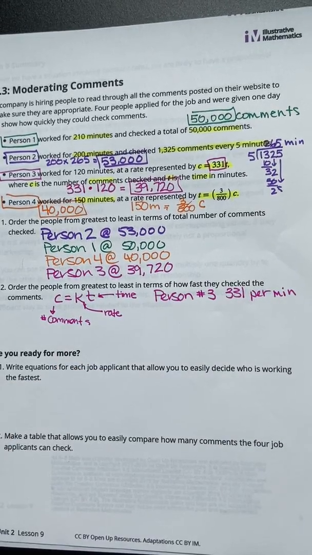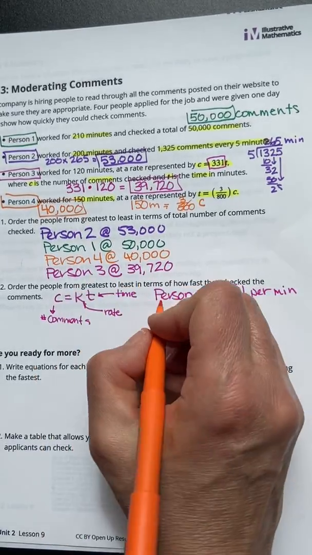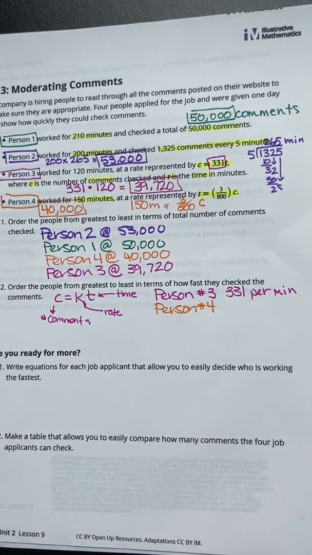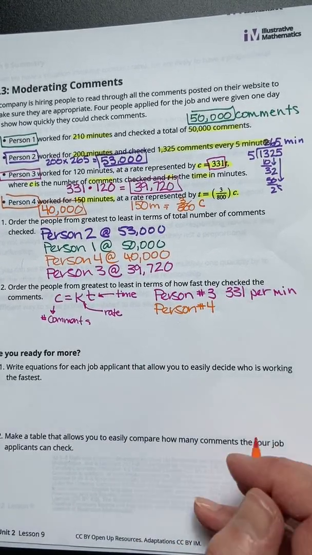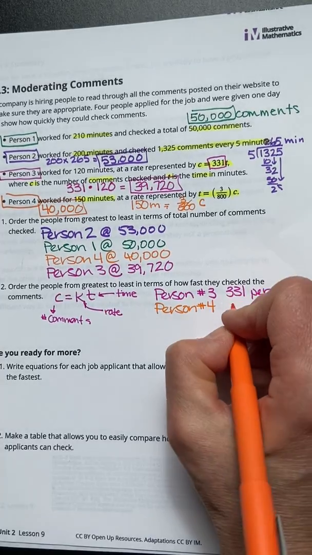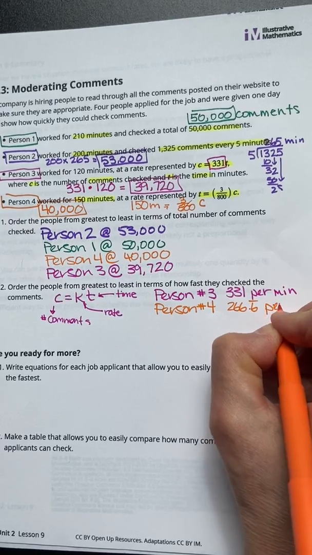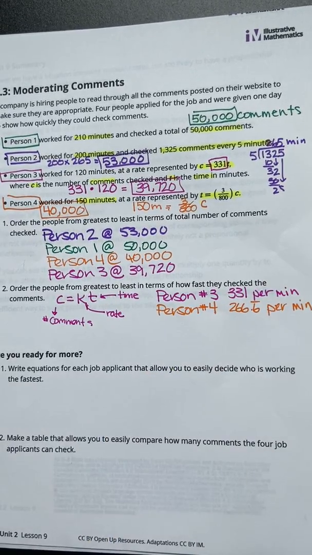In second place, looks like it is person 4. Person 3 was in last place last time. Person 4 did 266.6 comments per minute.